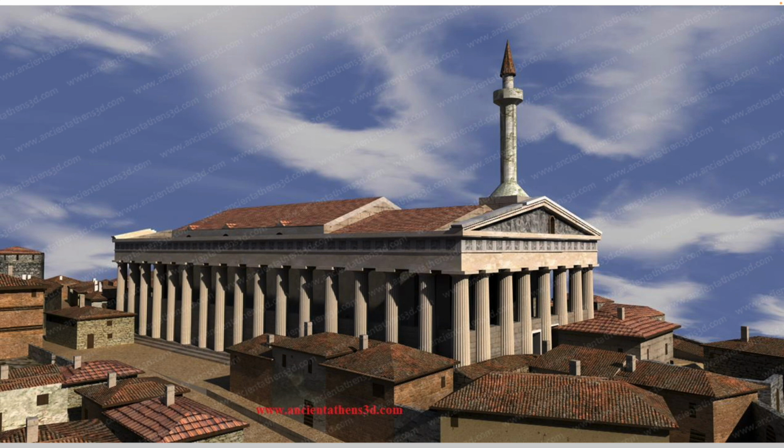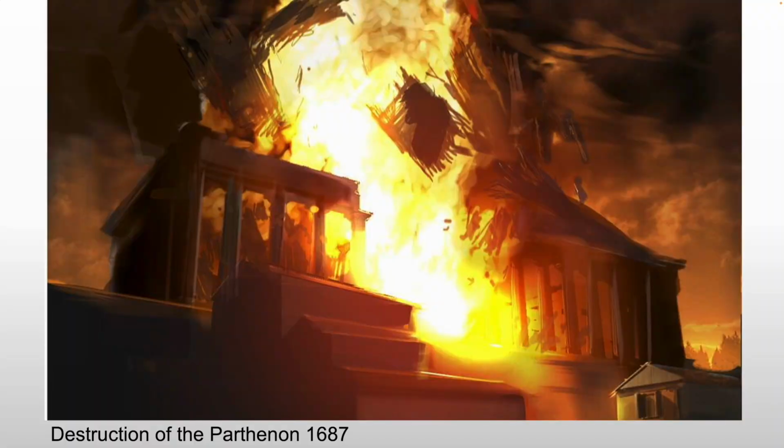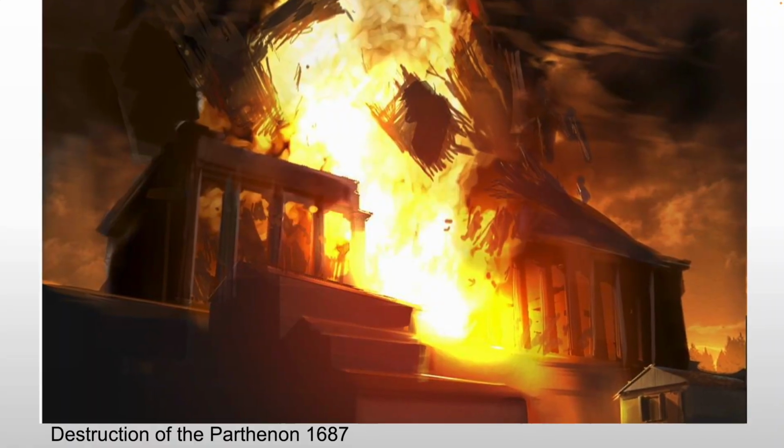Now, unfortunately, in 1697, we have a little incident at the Parthenon. The Turks are being fought by the Venetians and the Greeks. The Turks are up on top of the Acropolis, and they go, you know what we're going to do? We're going to put all our gunpowder and stuff in the Parthenon. No one's going to hit the Parthenon. And then the Greeks and their Venetian allies hit the Parthenon, and it explodes. It's kind of a big issue.